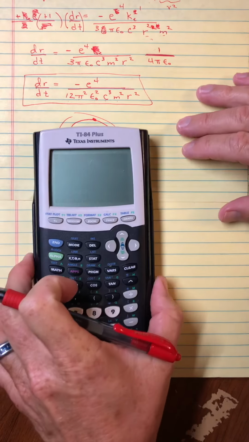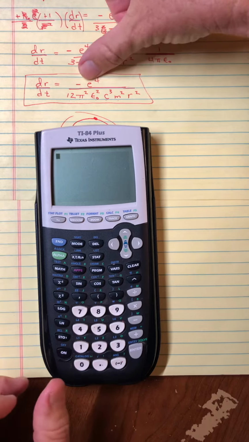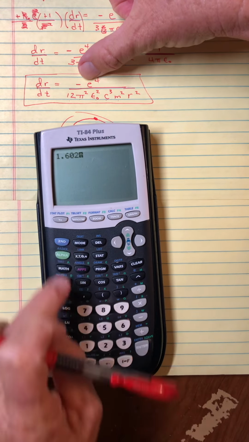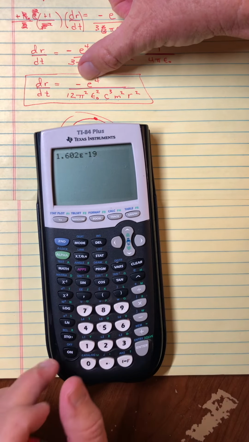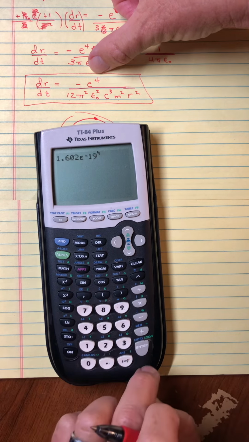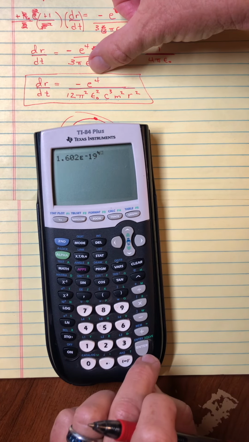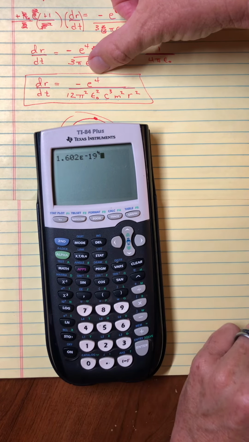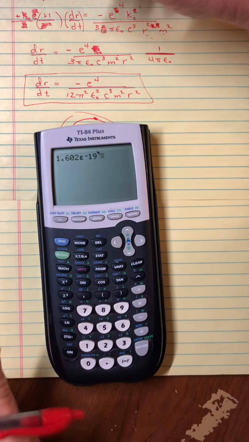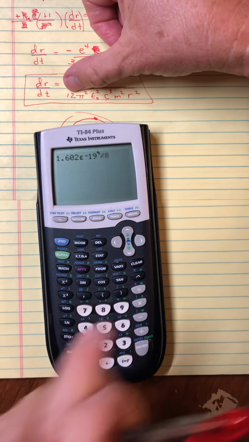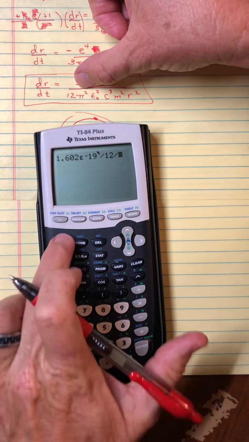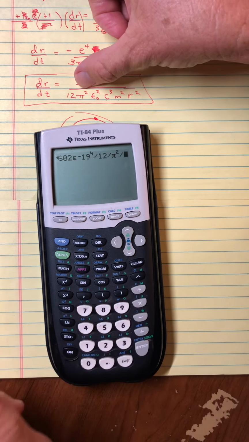All right, so I'm going to grab my calculator here and give it a try. In the numerator, I have the charge of the electron, 1.602 times 10 to the negative 19, not squared, to the 4th power. And then that number is divided by 12. It's also divided by pi squared.